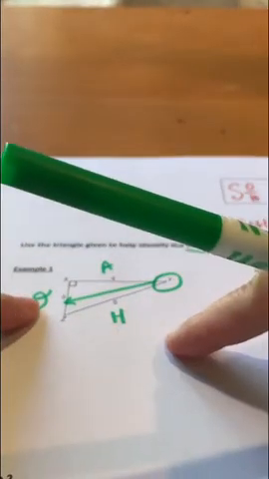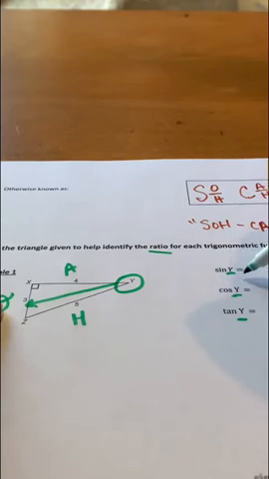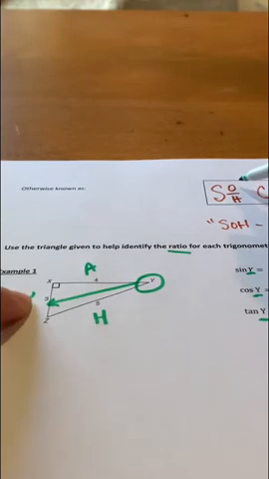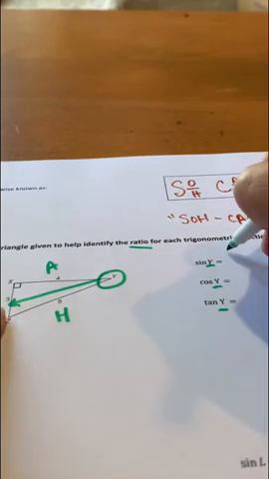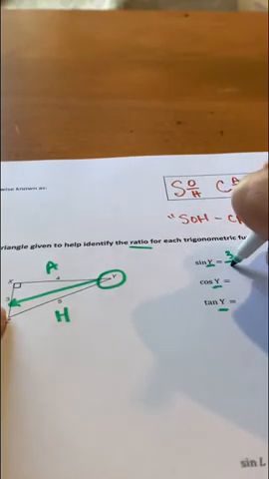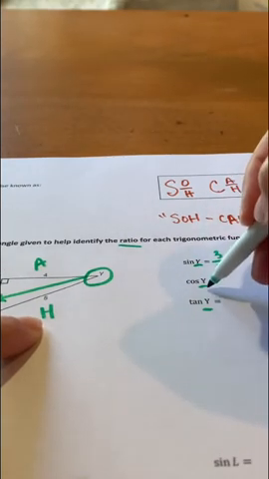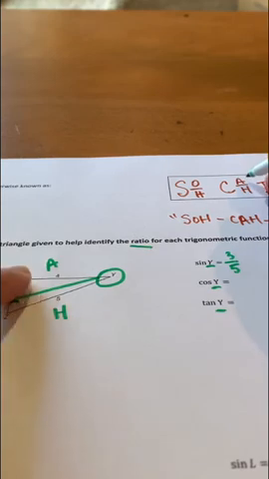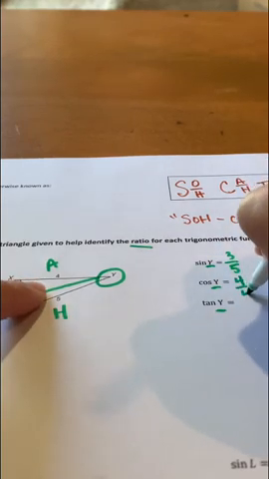All you need to do is take the numbers from here and make fractions with them. So sine, I need the opposite number over the hypotenuse. So literally put them in fractions and you're done. 3 for opposite, 5 for hypotenuse. Cosine, I need to put adjacent over hypotenuse. 4 and 5.